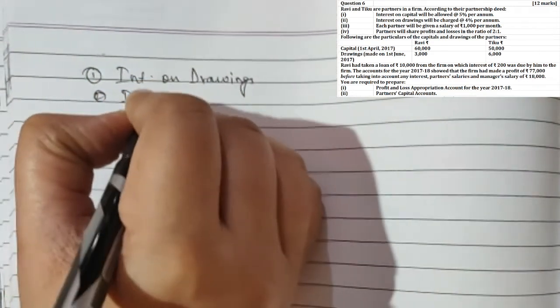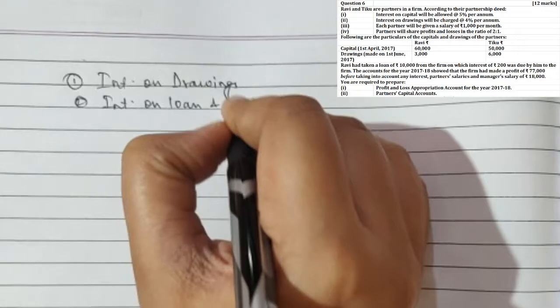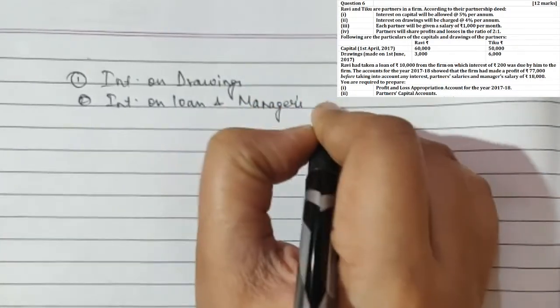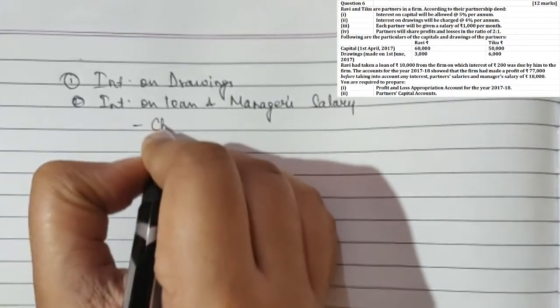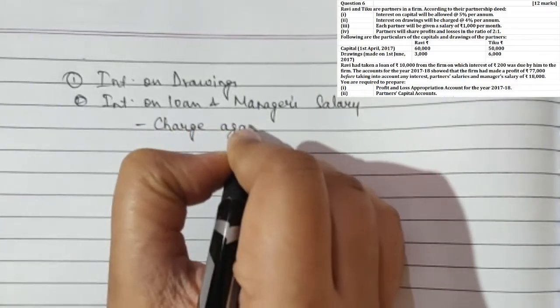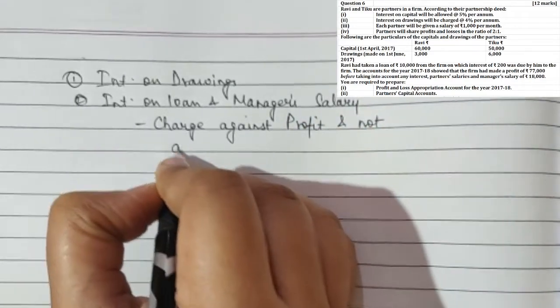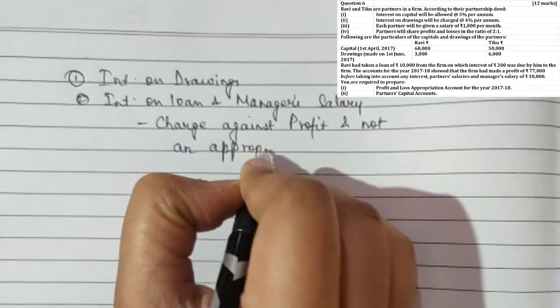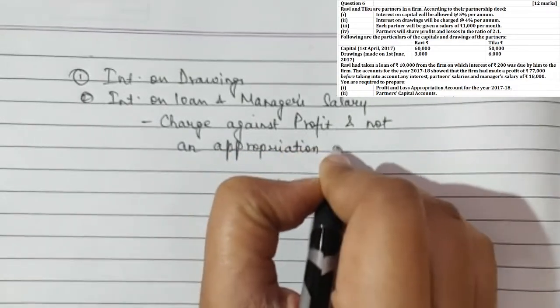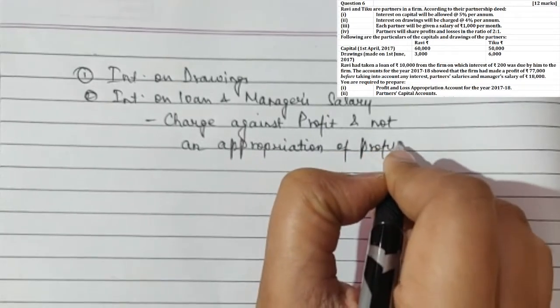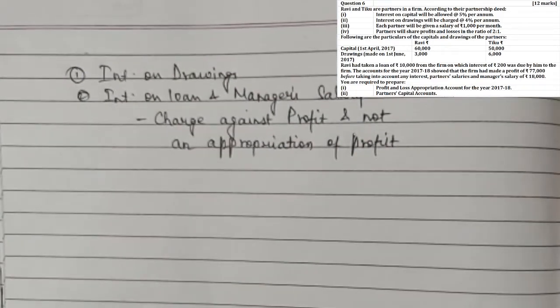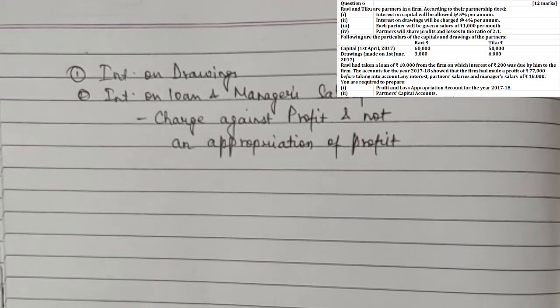The second was we have to remember that interest on loan and manager's salary are charged against profit and not an appropriation of profit. So it is important that we make the adjustment for same against the net profit and not show it as a part of the profit and loss appropriation account.